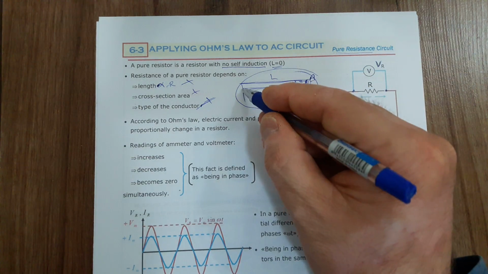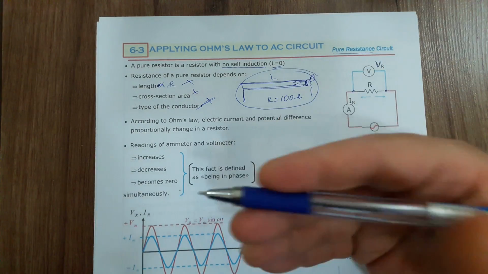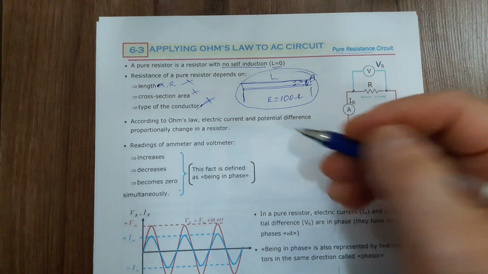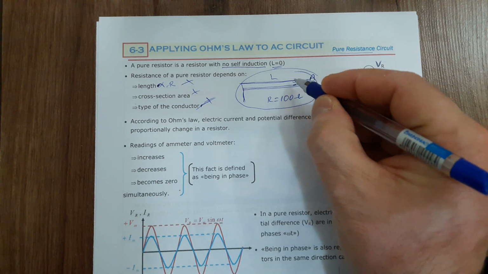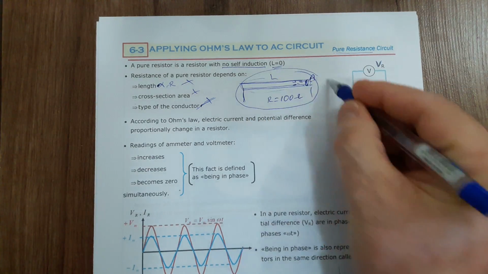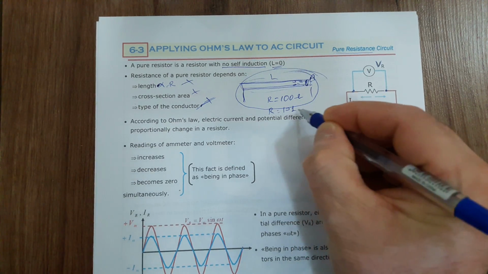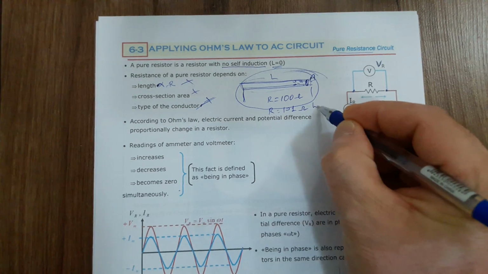But the resistance of a conductor can be changed by one more phenomenon, which is the temperature. If the temperature of the conductor increases, as you will also learn, the same conductor can have a resistance which is maybe 101 ohm. So high temperature.